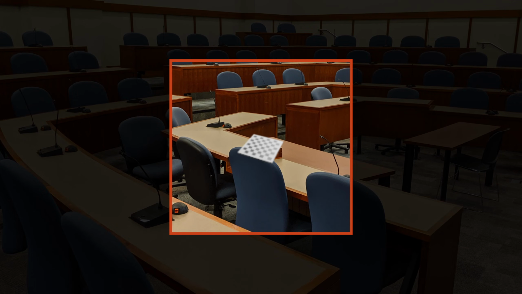Let's add some backgrounds by using real images I've taken in the past, like of my room and conference rooms and stuff like that. We can randomly crop sections and paste the synthetic chessboard image on top of that.